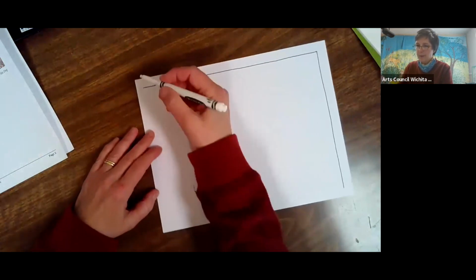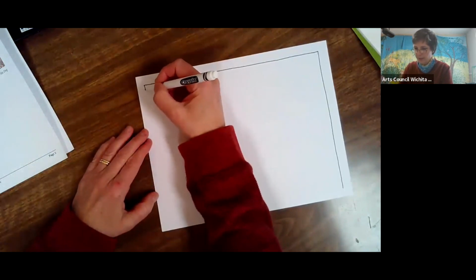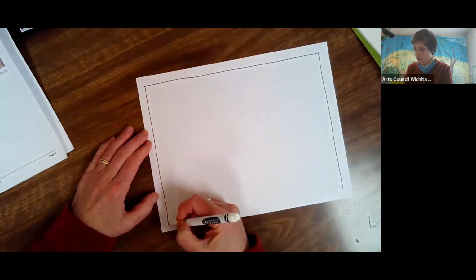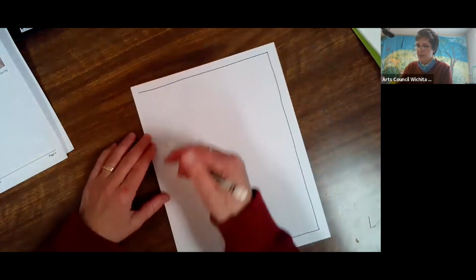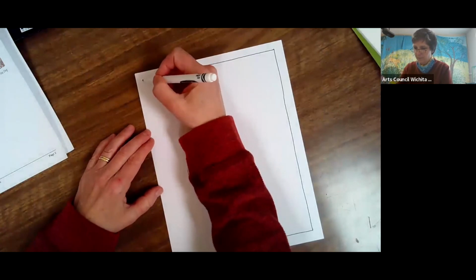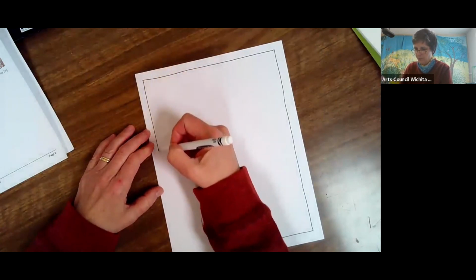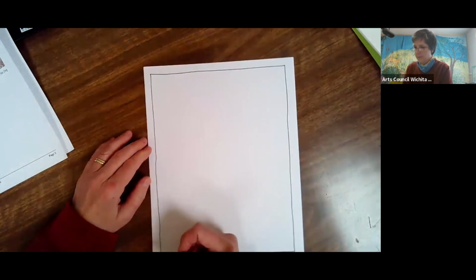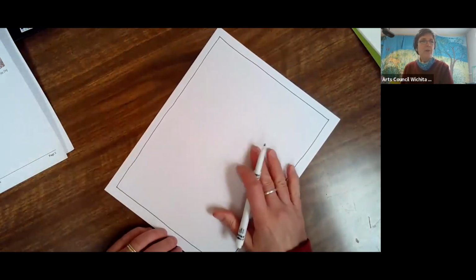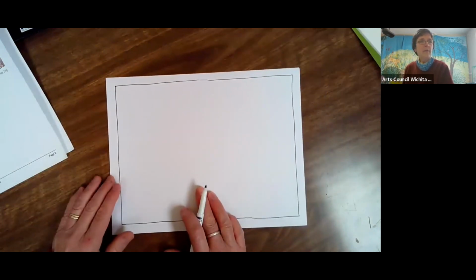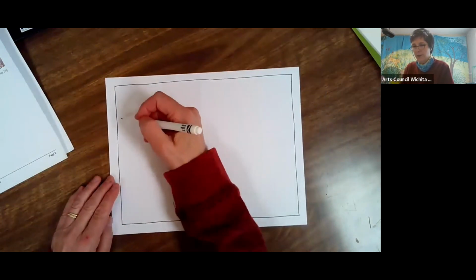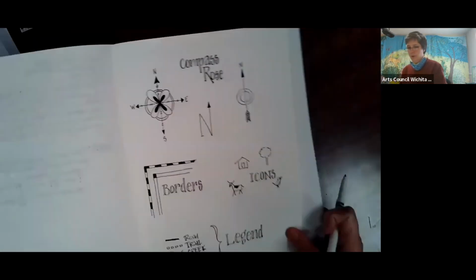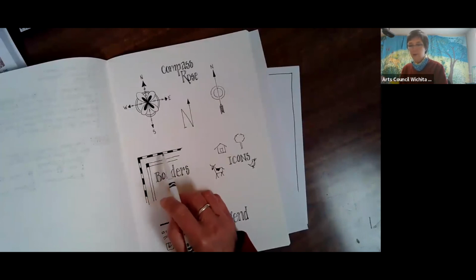And I like to turn my paper because it's easier for me to draw a straight line if I pull my pen toward me instead of trying to go across like that. It gets real wiggly when I do that. But if I pull it towards me, it's slightly straighter. And for right now, we're just going to do a single border. If we have enough time, you can go back and do a double border, and then you could do this fancy edge if you want to.